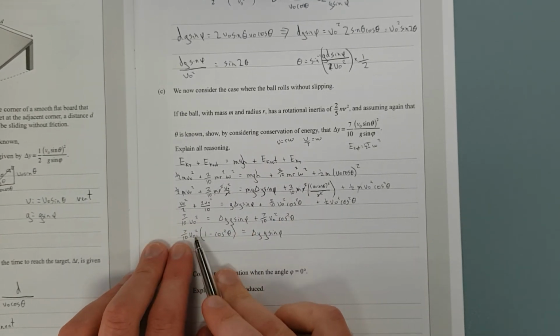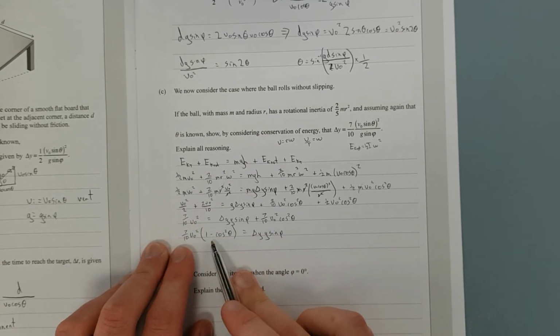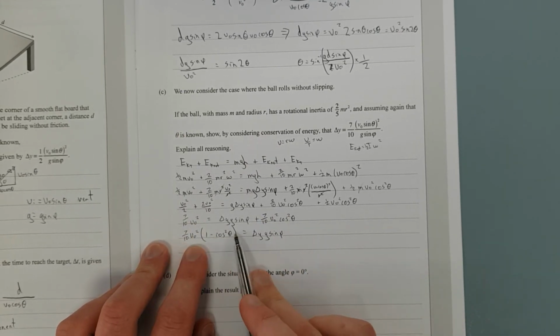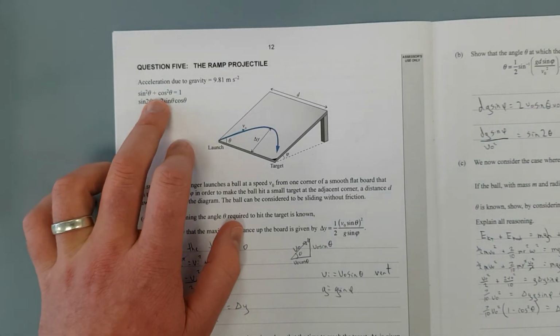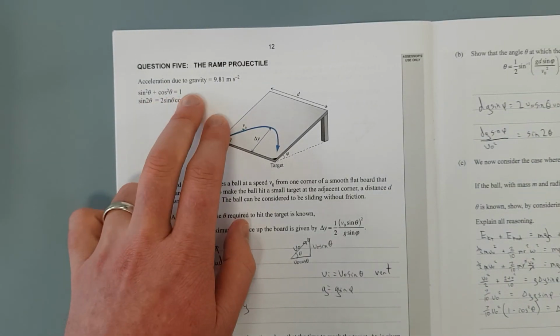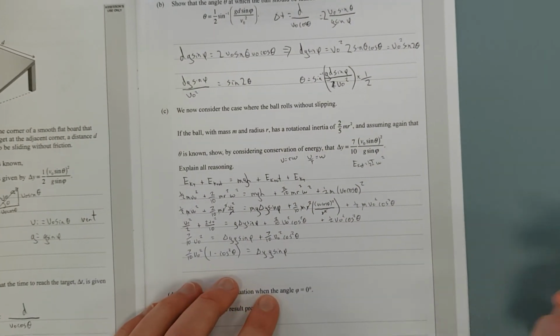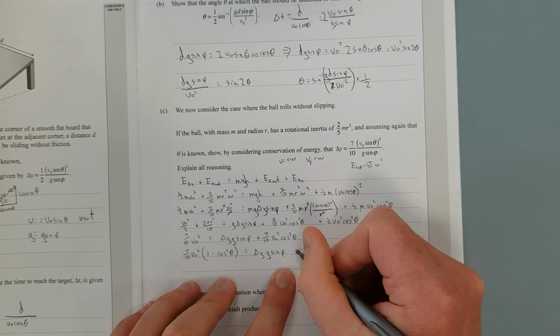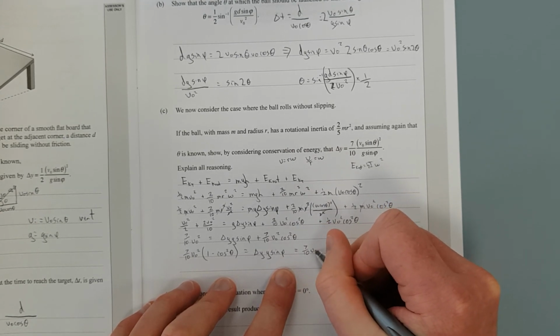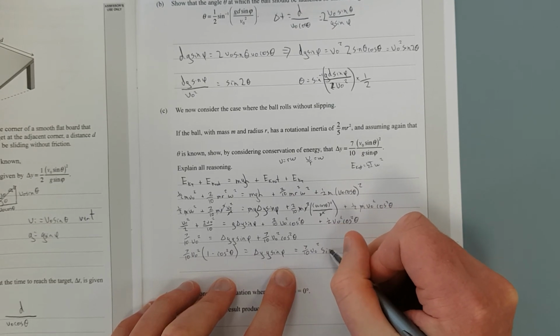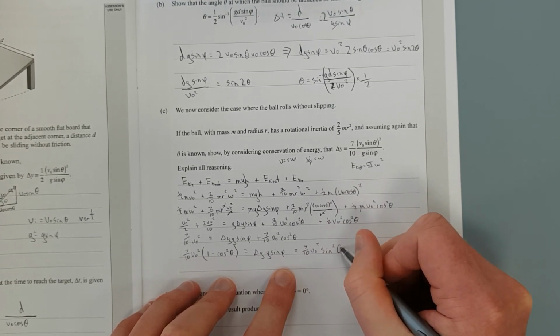So if I expand this out, I just get this times this, and it's going to be minus cos squared theta. If you rearrange this, 1 minus cos squared theta gives you sine squared theta. Oh, look at that, we're using what they've given us. So that is going to be equal to 7/10 V0 squared sine squared theta.